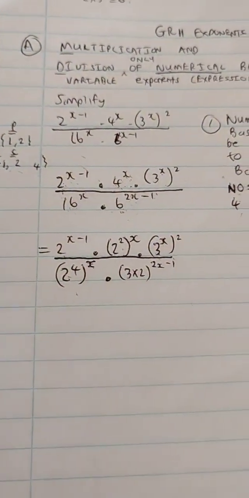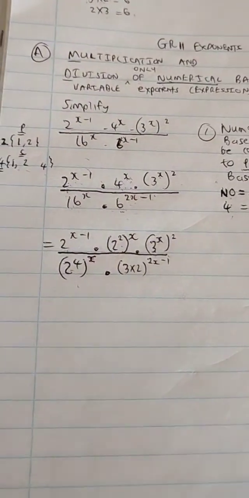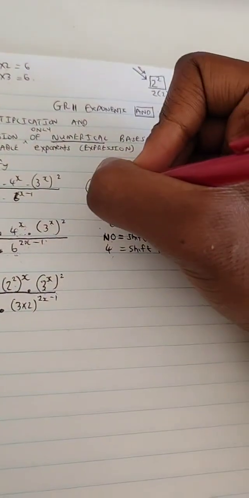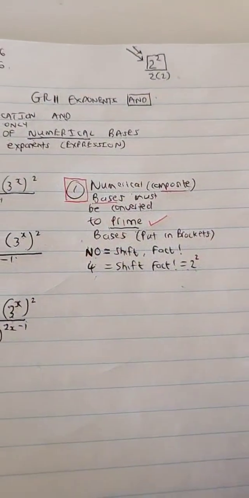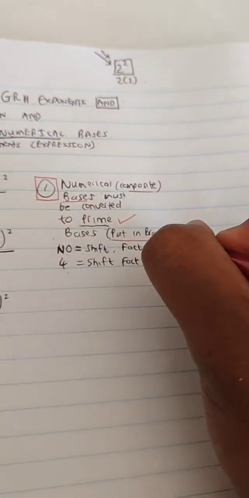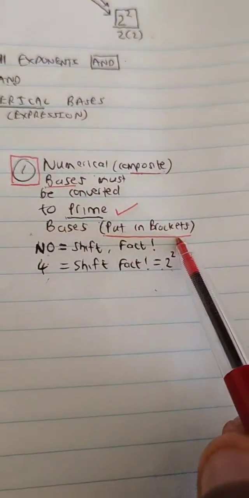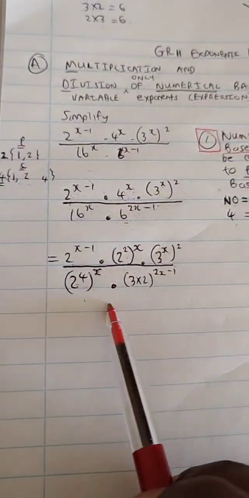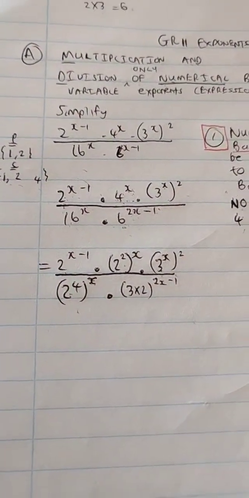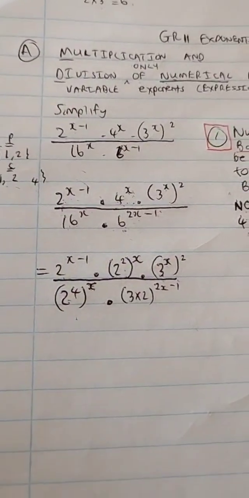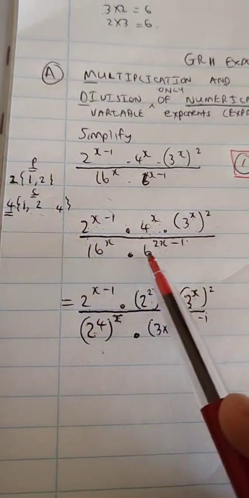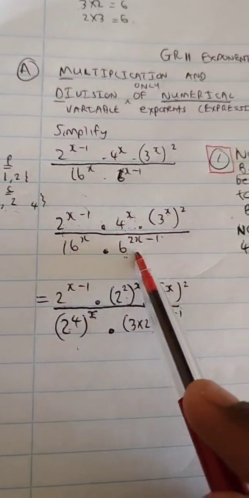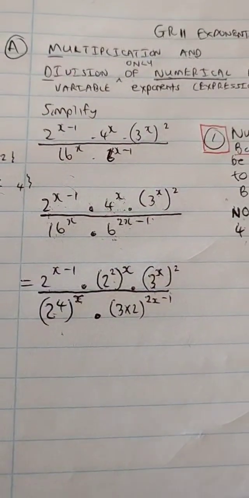So I would say that we have successfully accomplished the conversion of our composite bases to prime bases, and we have placed those converted composite bases in brackets. All right, so guys, this is step 1 of what we do when we convert composite bases, numbers that have more than 2 factors, like 16 and 6. We convert composite bases to prime bases. Right? That's what we do.